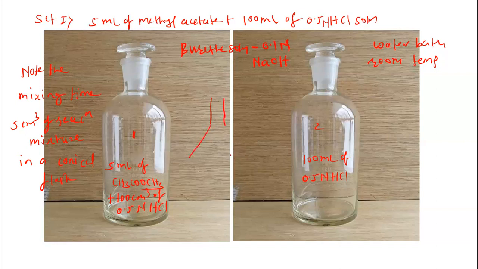Already we have taken ice in the conical flask. First of all, we have to take some pieces of ice here, and 1% phenolphthalein indicator has already been added into this conical flask.